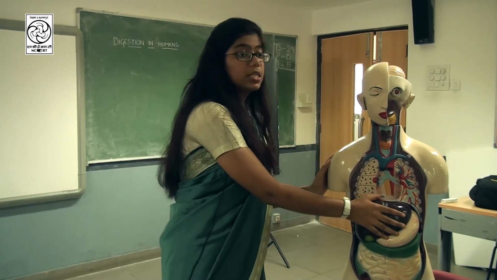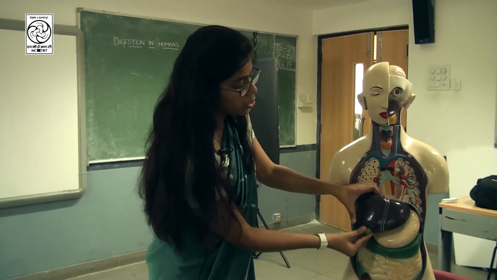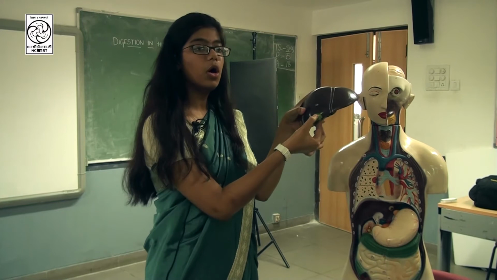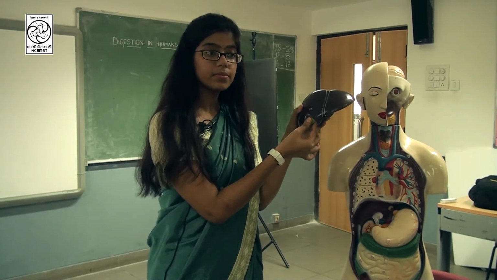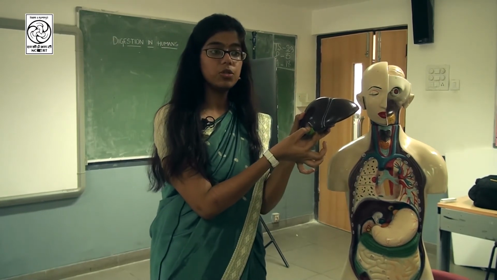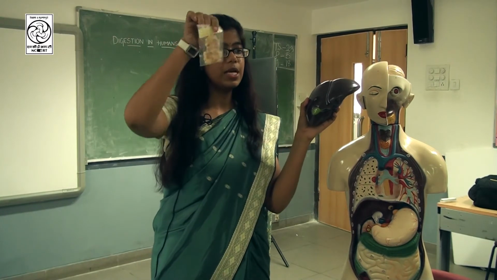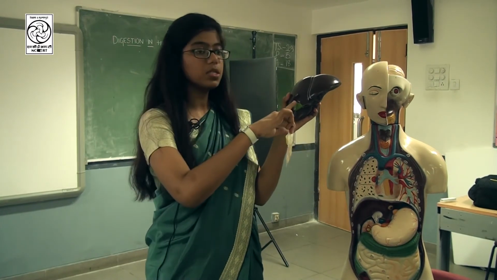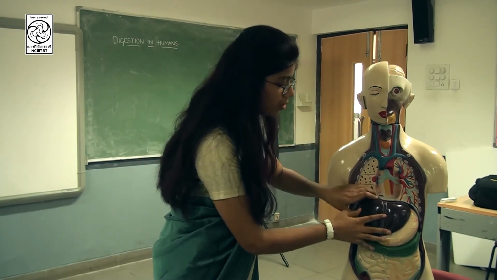So the juices from the liver, mainly the green part which you are seeing here, is a small gallbladder. Okay, gallbladder secretes bile juice. Very good. And bile juice helps in the digestion of fats. Okay, whatever fat is present in our chyme, bile juice secretions will digest it. So we can put bile juice, right?